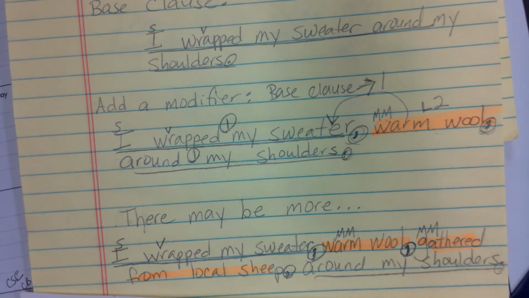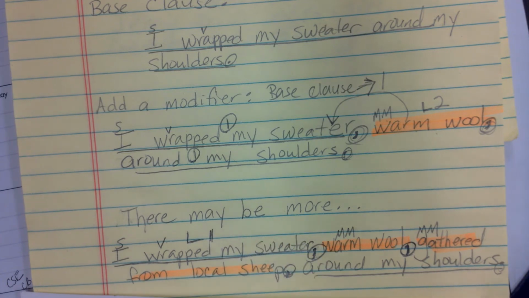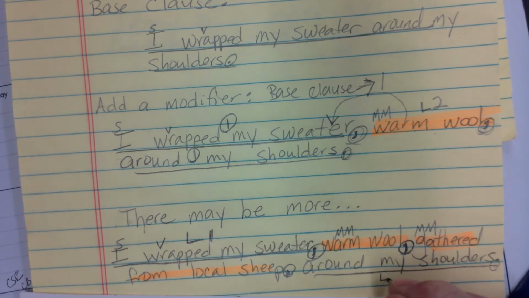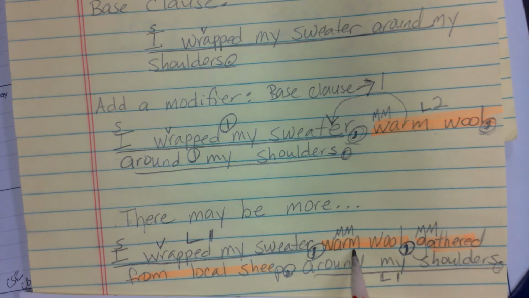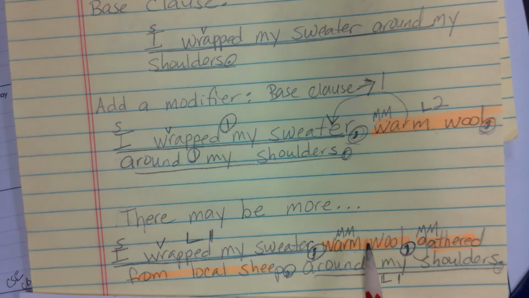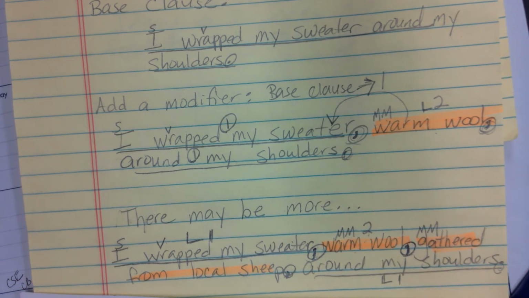Now think about levels. The base clause is always level 1. It's all about the base, level 1. So if a modifier is telling us more about a level 1, it's a level 2. So warm wool is talking about the sweater. That's a level 2 because it's describing something, and that's in a level 1.